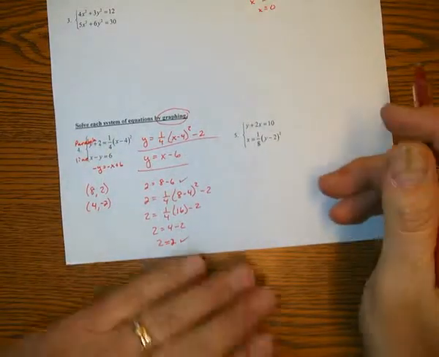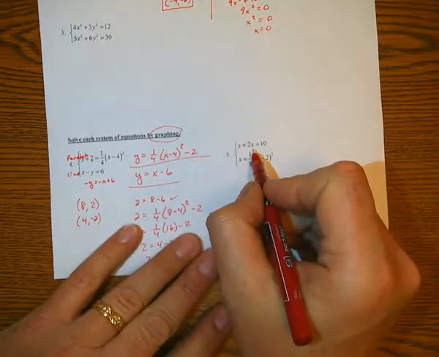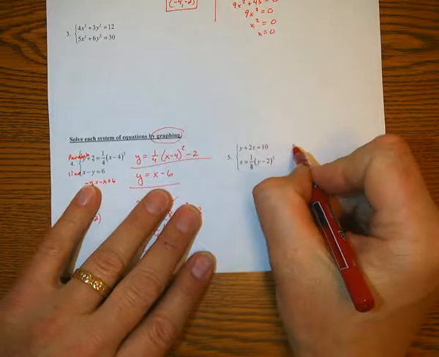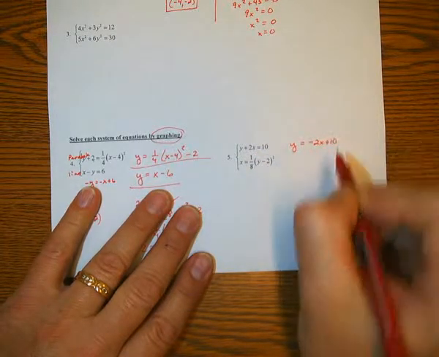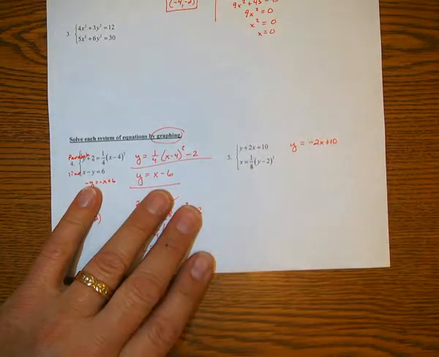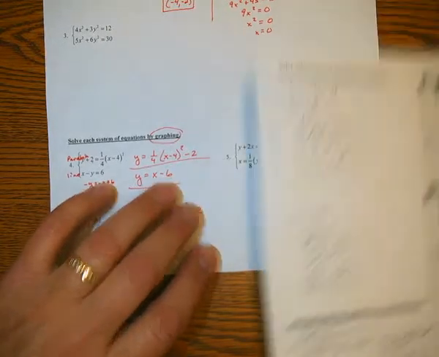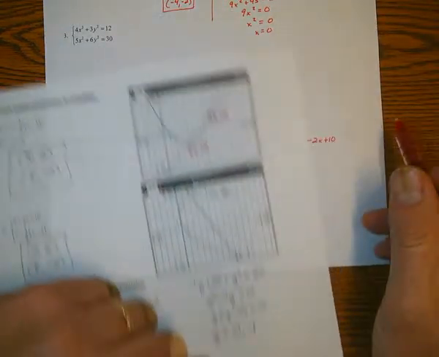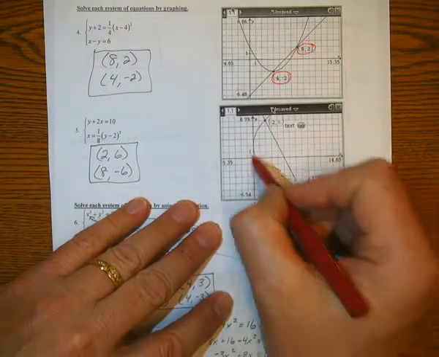All right, let's take a look at the next one. This equation is a line with an equation of y equals -2x plus 10. This is another parabola. So when you put both of those equations into your calculator, this is the graph that you get.